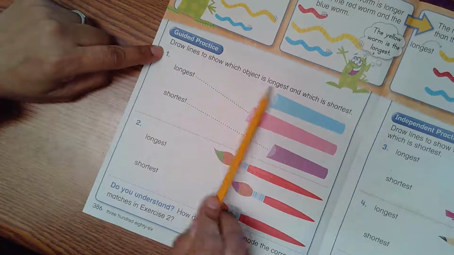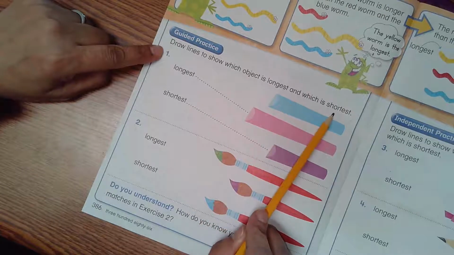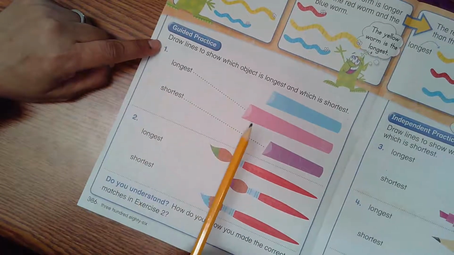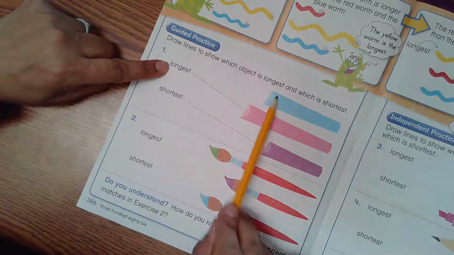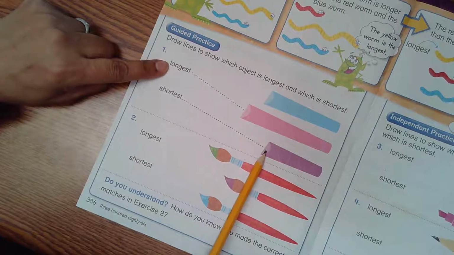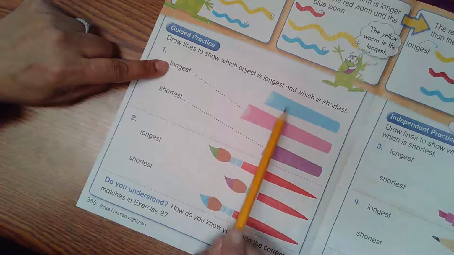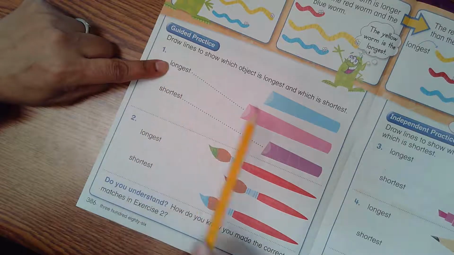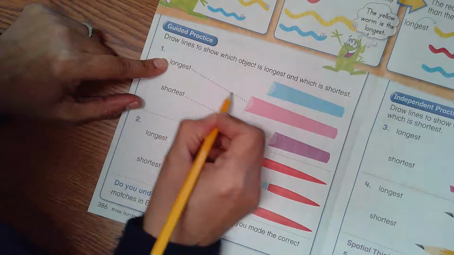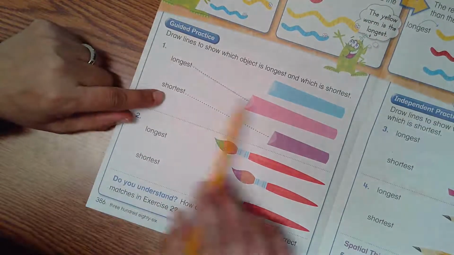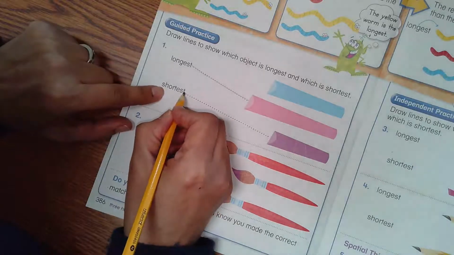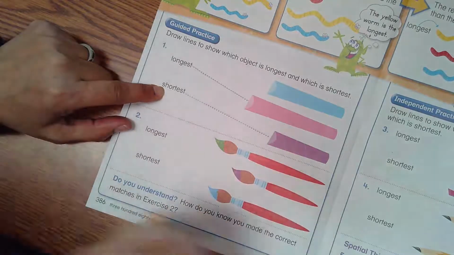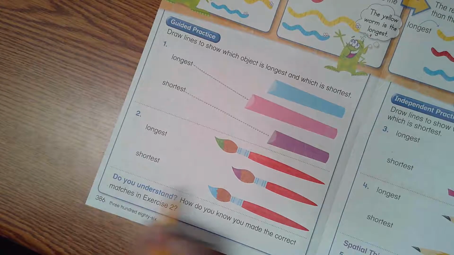All right. Over here we have some drawing, and what we need to do is draw lines to show which object is longest and which is shortest. So the first example is the bus. You have 3 colors. We have blue, we have pink, and we have purple. So which one is the longest? Very good. So pink chalk is the longest. And which one is the shortest? Purple. You draw a line from the word shortest to the shortest drawing.